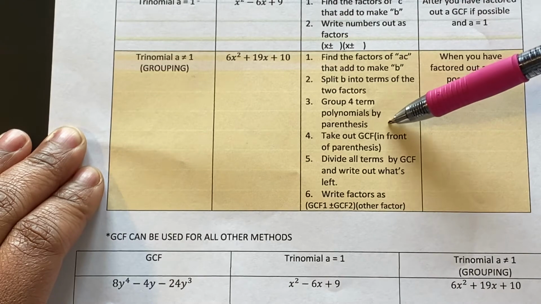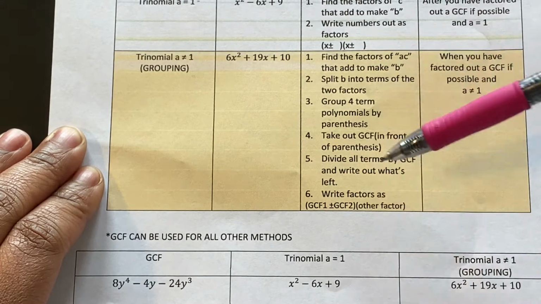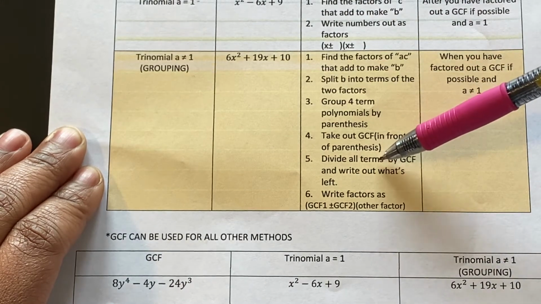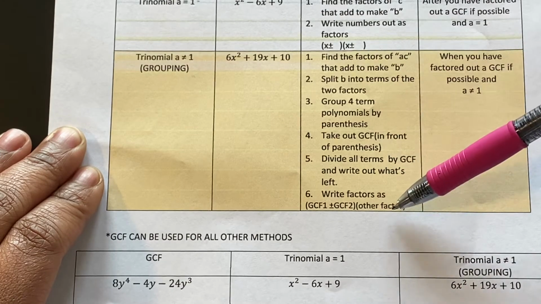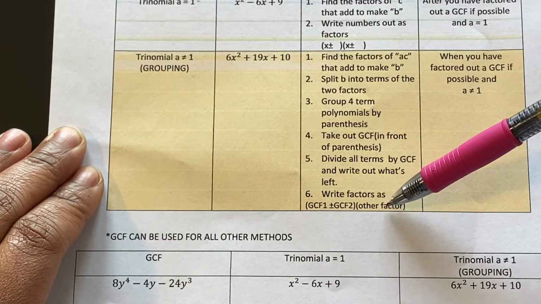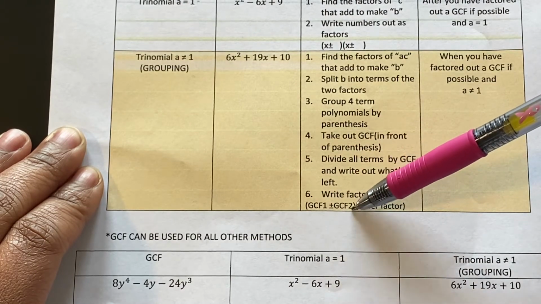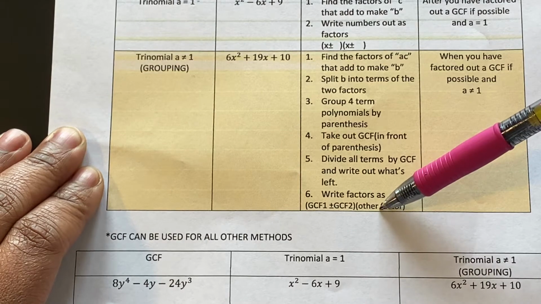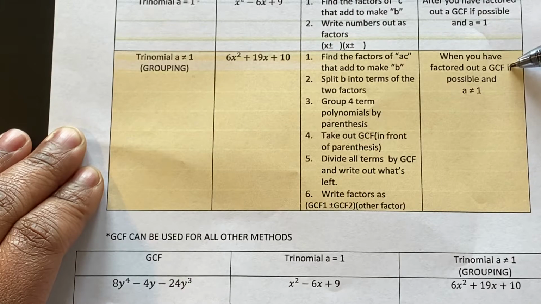Once I have my 4 terms, I split them into groups of 2. So it's going to be 2 sets of parentheses. That's why they call this the grouping method. Once I have my 2 groups, I factor out the GCF of both of the groups and find what's left. My factors will be written as the first GCF, plus or minus the second GCF, and then the other factor. We use this method when you have factored out a GCF, if possible, and still the A term is not equal to 1.